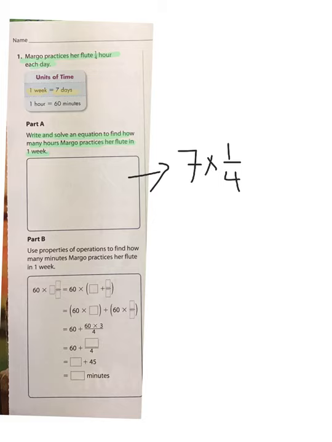Now, since 7 is a whole number and 1/4 is a unit fraction, we just need to put 7/1 times 1/4. And we're going to end up with 7/4. And we can't leave it like that because 7 is greater than 4. So we need to fix it.